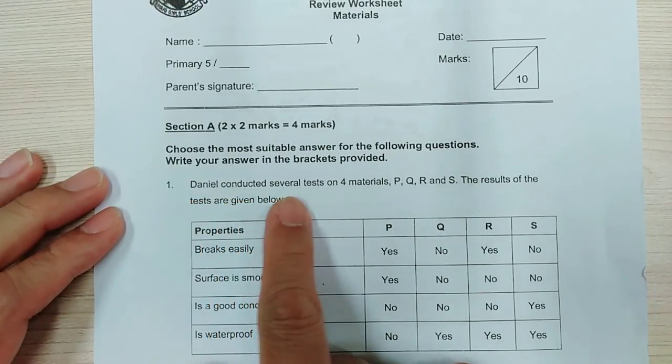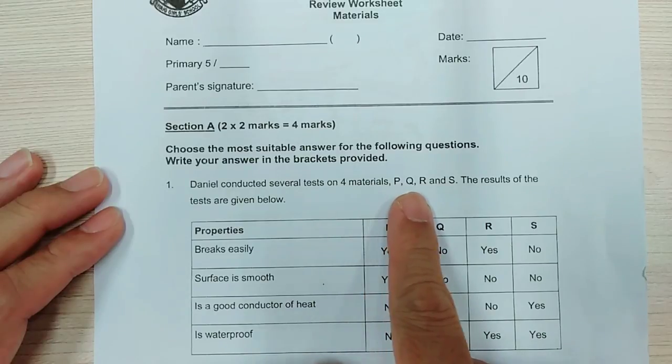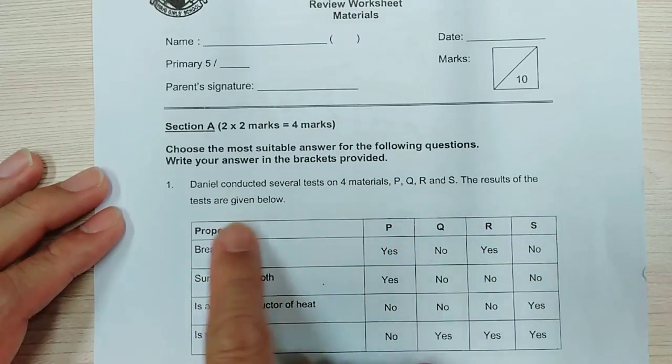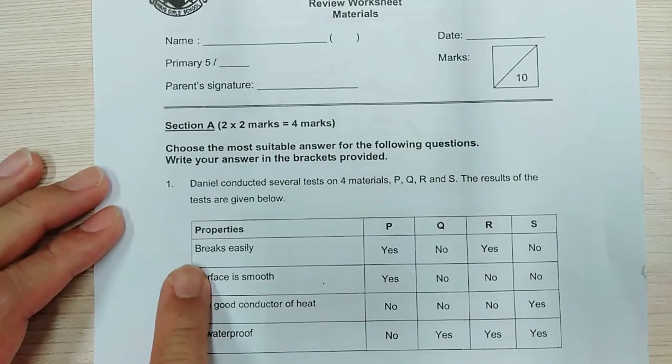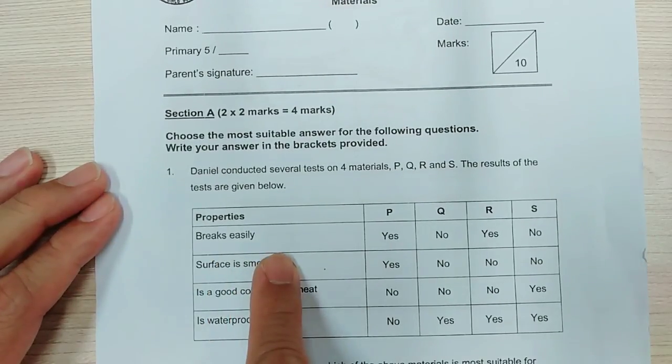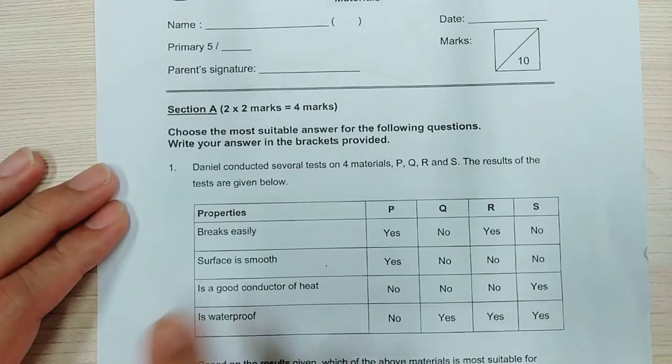Daniel conducted several tests on 4 materials P, Q, R and S. The results of the tests are given below. So if he's conducting some tests, we must know what properties he was testing. Now let's take a look at some of these terms that we reviewed together last week during our remedial lesson.